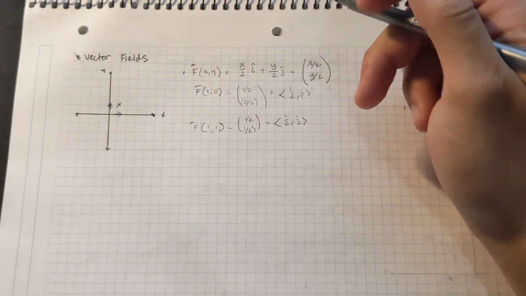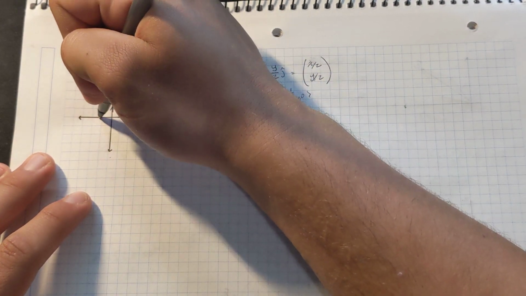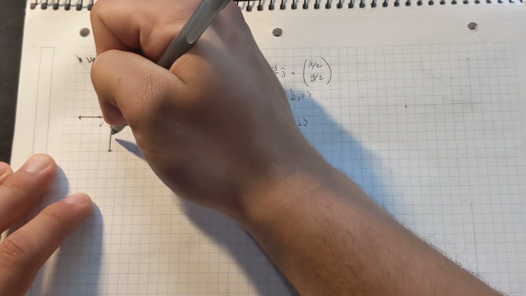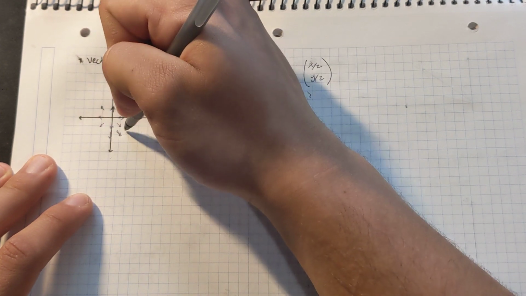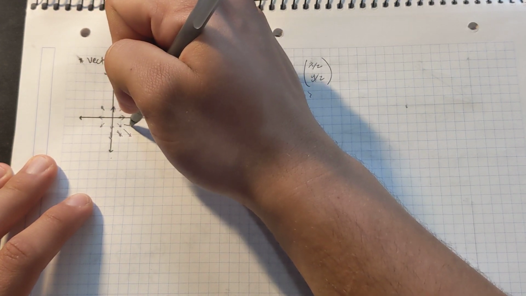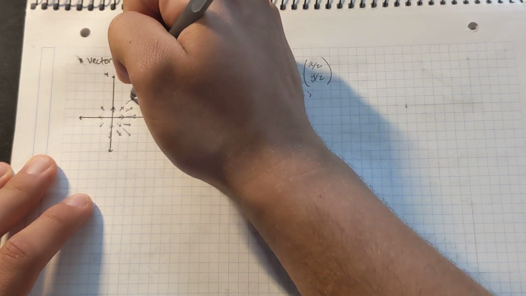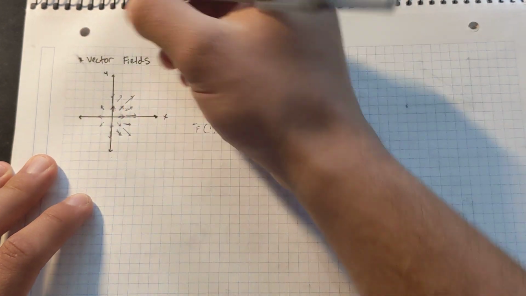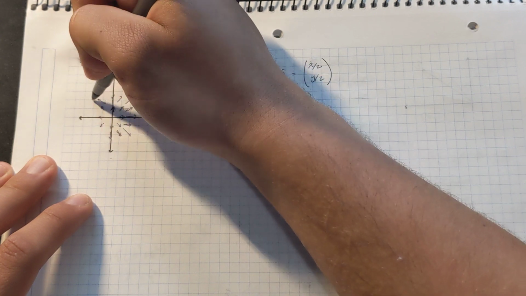So I'm going to save you a little bit of trouble and tell you preemptively that if you went and did this for all the points in the vector field, you would end up with something like this. Actually, this would come out here. This would come out here. You would end up with some sort of function that looked a bit like, make sure I put my points right here.